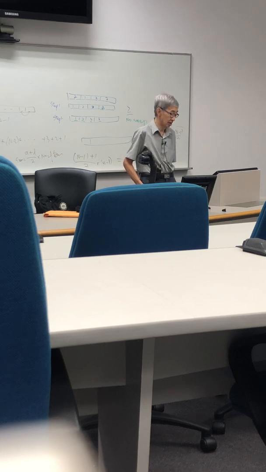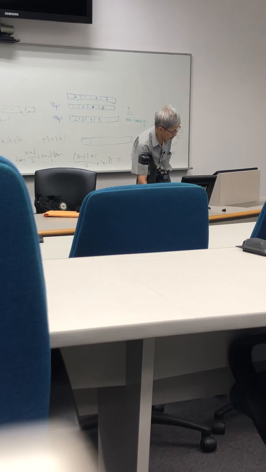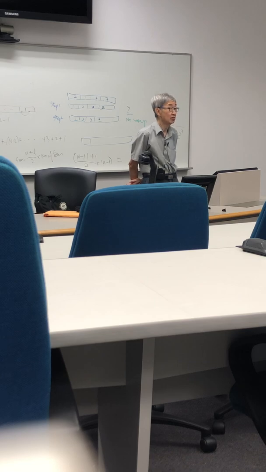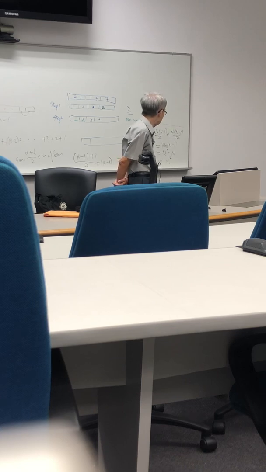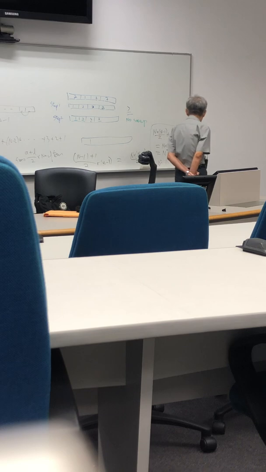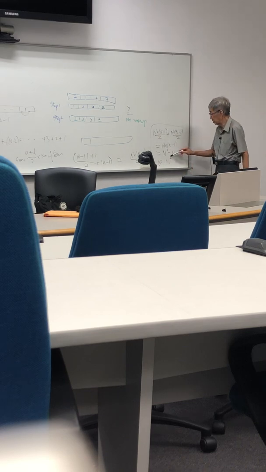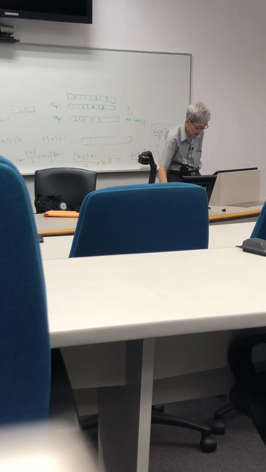In performance analysis, we are only interested in cases with large n. So usually we ignore the term with the lower degree and only consider the term with the higher degree. In this case, this is a term with a lower degree, so we drop it off. Only consider the term with the higher degree, n squared. That's why we say it's n squared here.